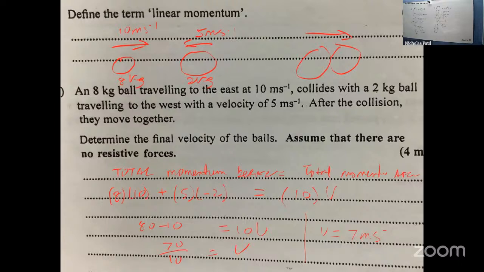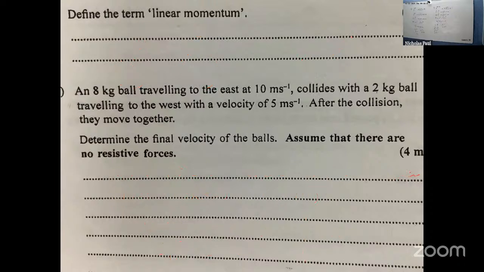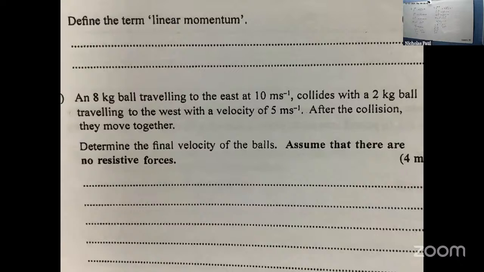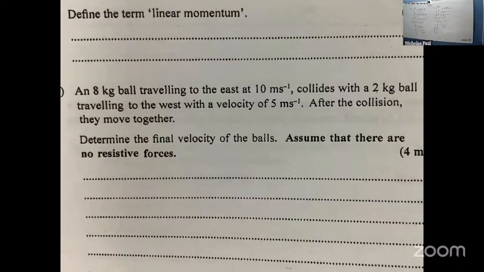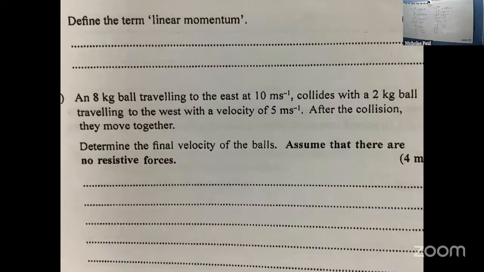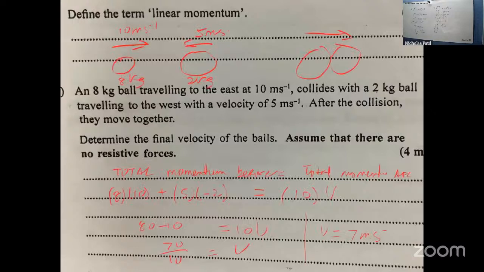Okay, so that brings us to the end of momentum. Log on, test time. We have a little Kahoot based on everything that we did.